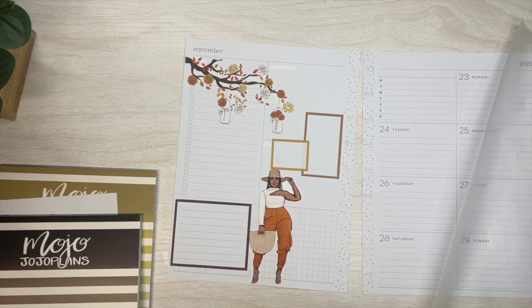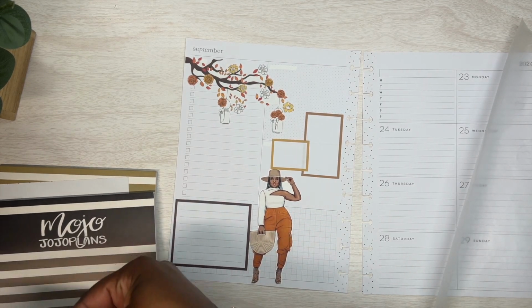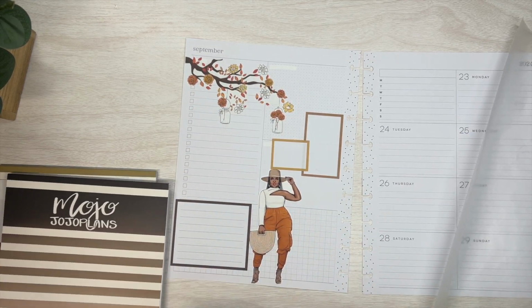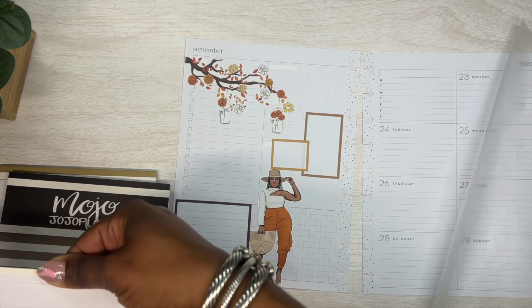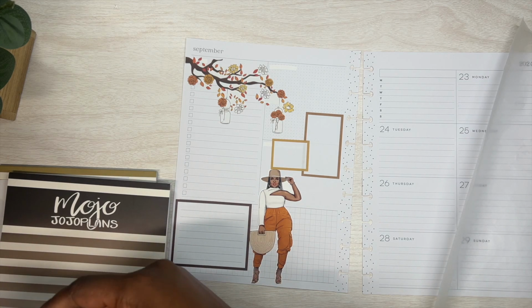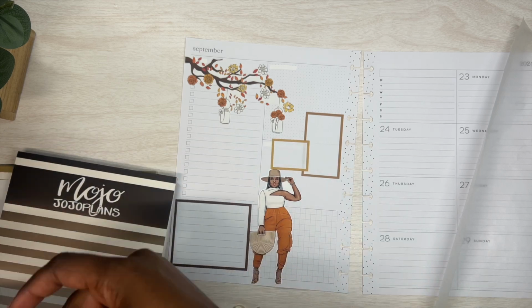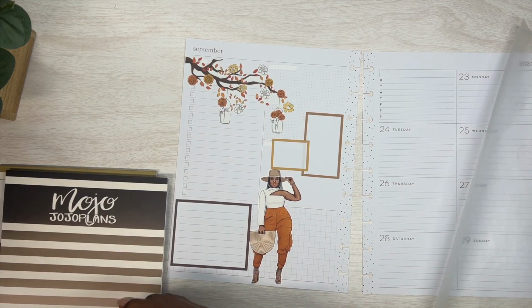If you're using this layout for anything else, you can also take this list. If you're doing something for your house, you can go ahead and just list out things that you'll be doing at home. Some people use these planners for work as well.